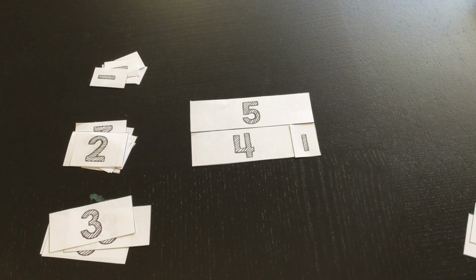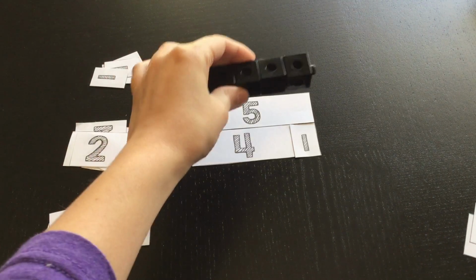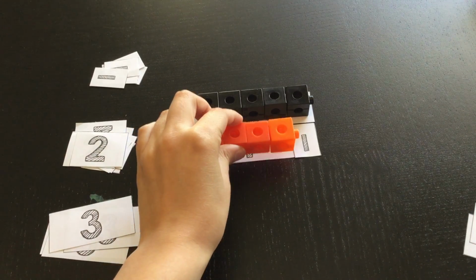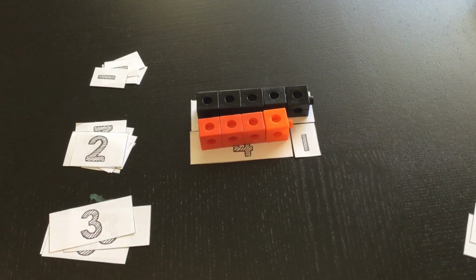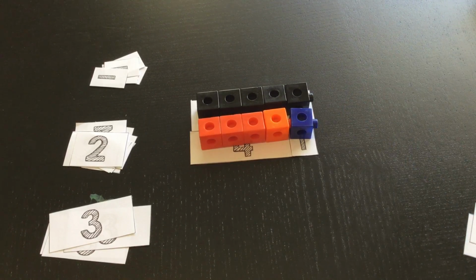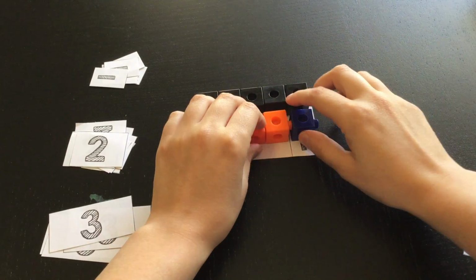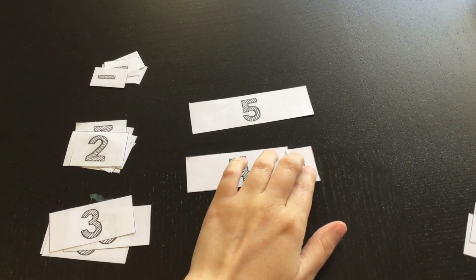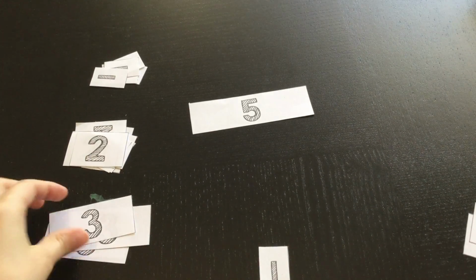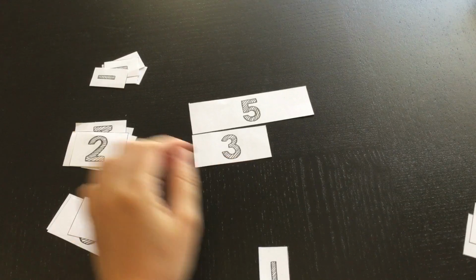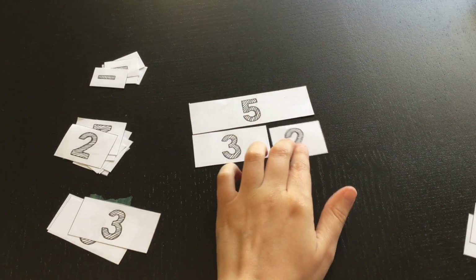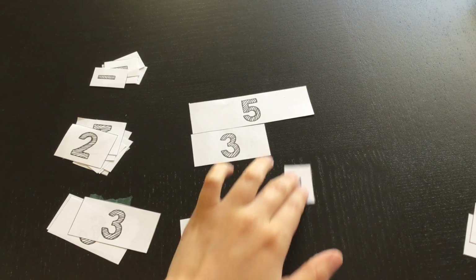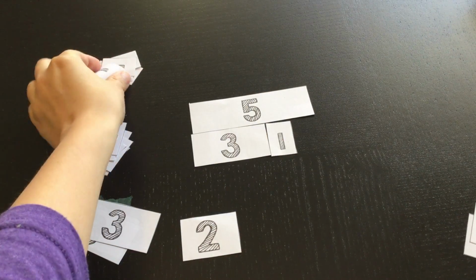Does that make sense? If I'm doing that with blocks, here I have a block of 5. It's a little bit shorter. And then I have a block of 4 orange ones and 1 more blue one, and they're equal. Does that make sense? But I could also make this a different way, right? I could also make 5 with a 3 and a 2, right? 3 and 2 equals 5. Or I could do a 3 and a 1 and a 1.